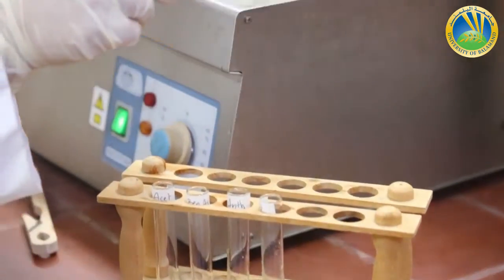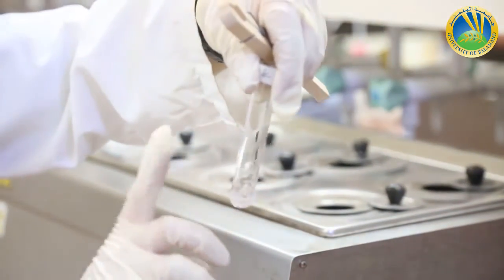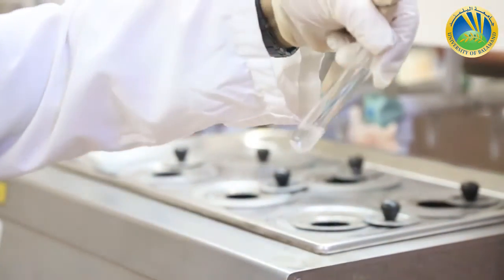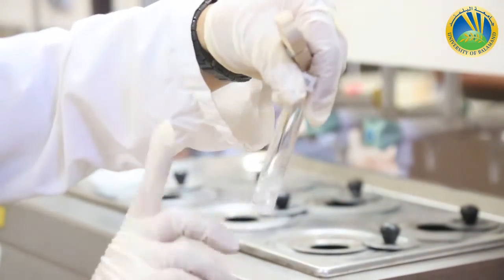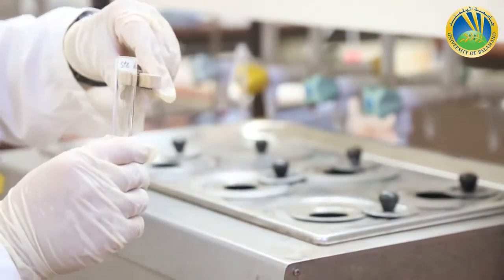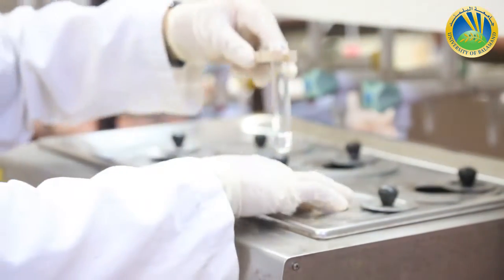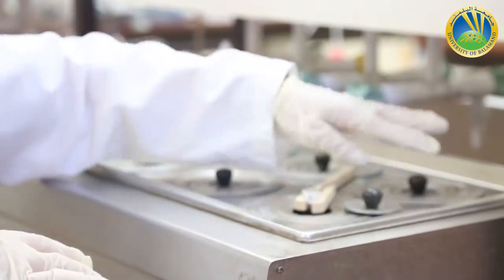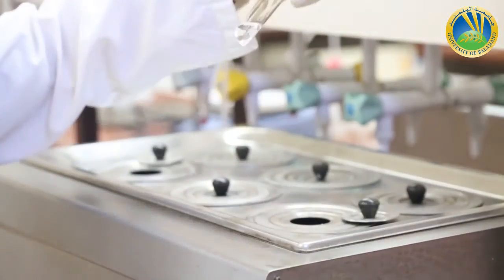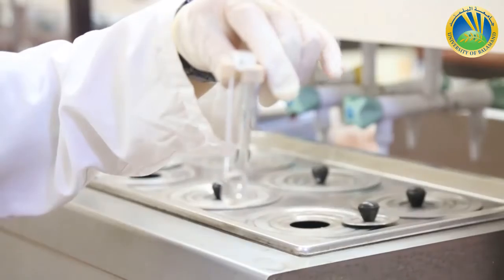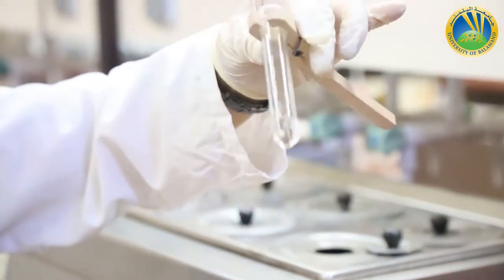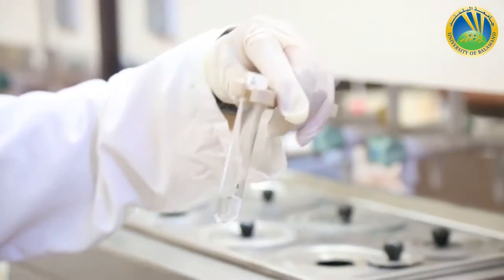Stearic acid at cold, petroleum ether, it's not soluble. Let me check at hot. Stearic acid has totally dissolved inside the petroleum ether at hot. There is no more crystals. Now we are done with our tests.